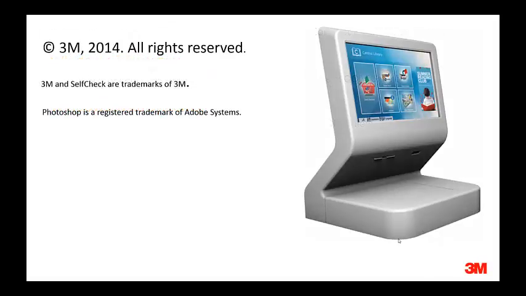That's all for this course. Be sure to check out the other courses, and be sure to keep the Self-Check Quick Connect Interface Administrator's Guide handy. It's available on the 3M Library System website.